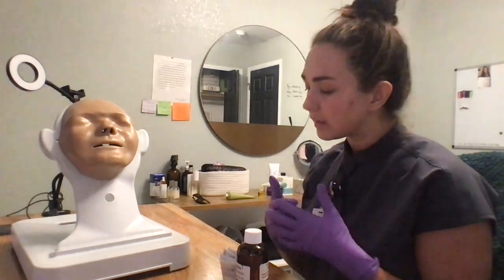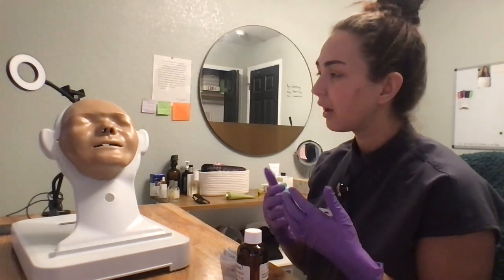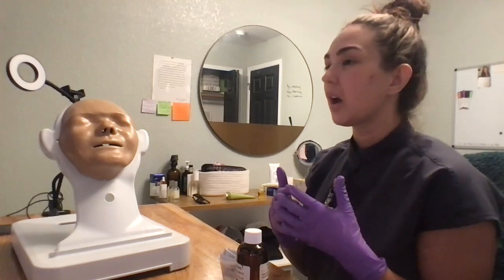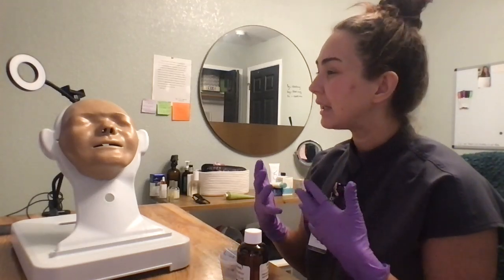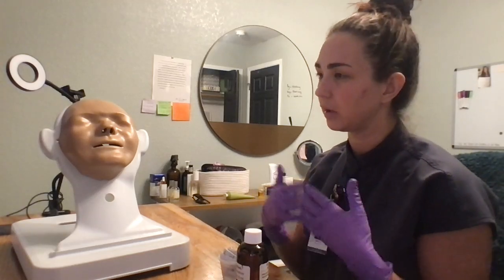So for this common side effect, you might experience some gas, maybe a little bit of an upset stomach. As far as the adverse, any type of weakness or heart palpitations. And again, just let us know if you experience any of those, okay?